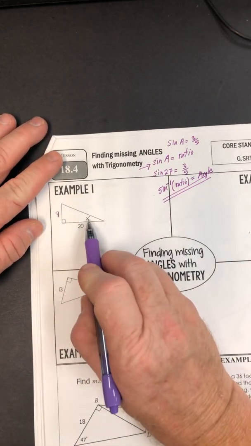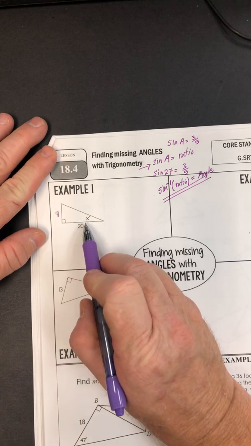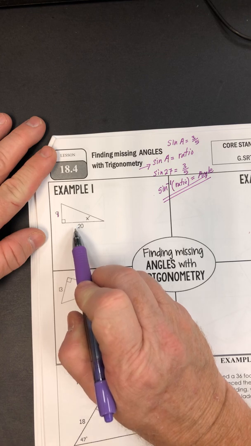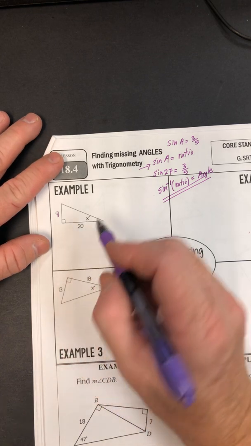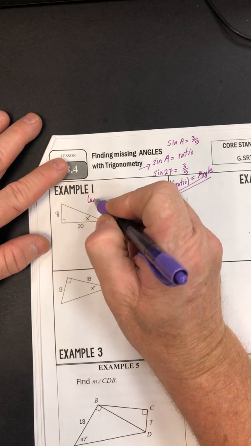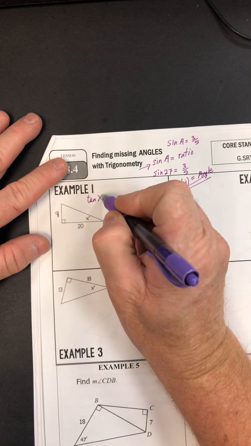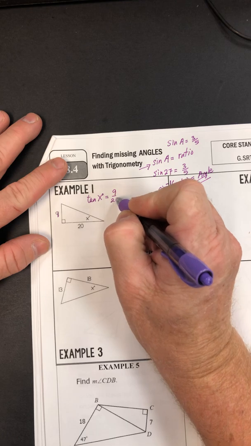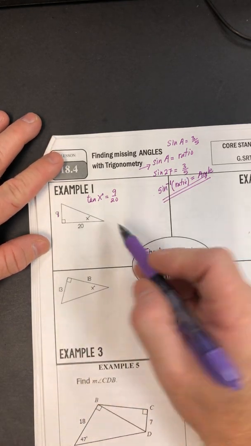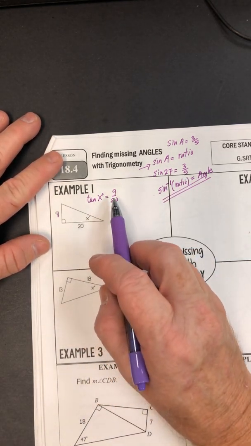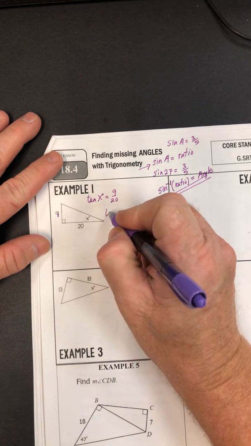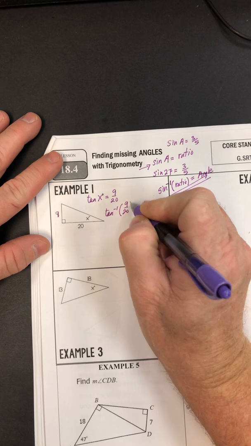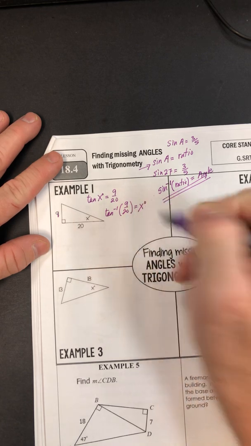So if this is my angle, let's write this down. I have the side opposite and adjacent. So that means I have to use the tangent function. If I write it down, tangent of the angle that I don't know is going to equal 9 over 20. Since I don't know the angle, but I do know the ratio, I can set up the inverse of the ratio, and that's going to give me the angle.